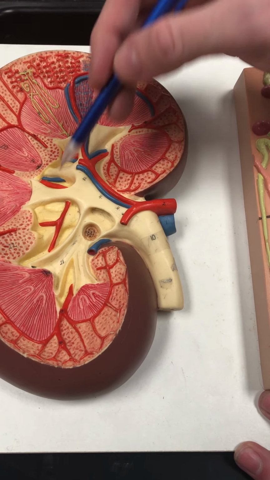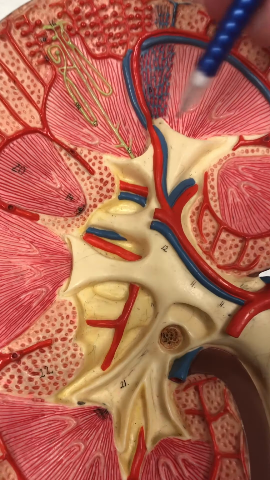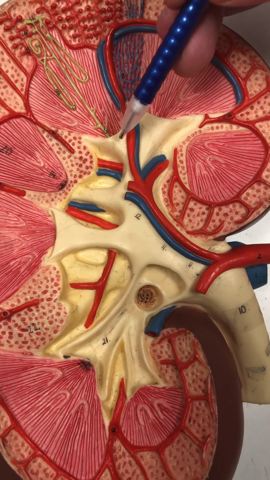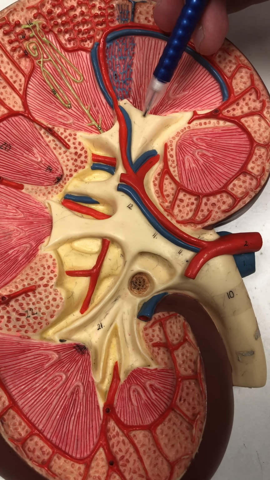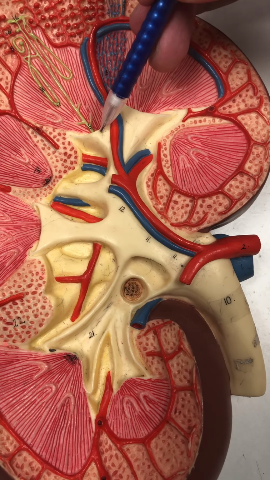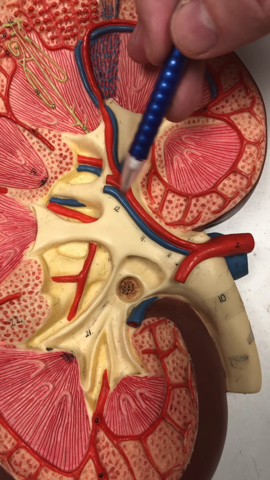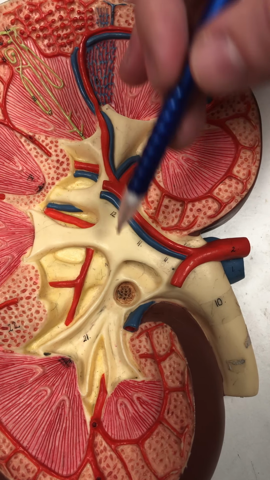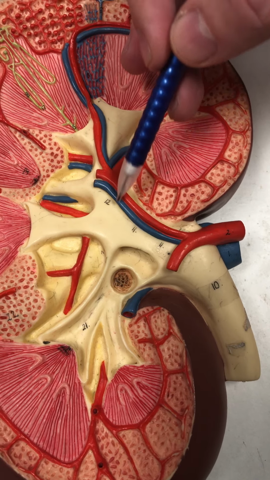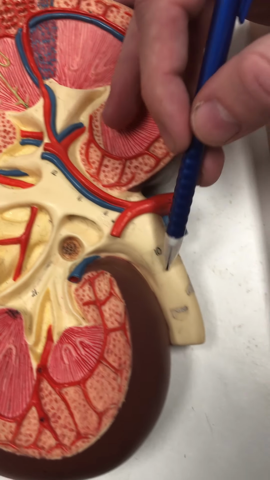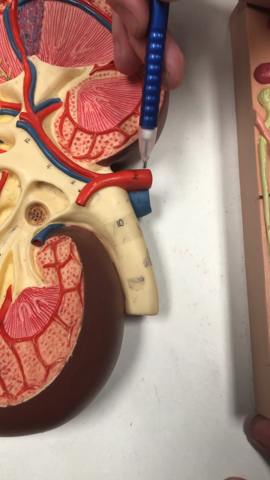Okay, so again, the parts of the renal sinus, you've got the renal papilla, right, the major calyx, right, the minor calyx here, minor calyx, minor calyx. Again, they merge to form what would be a major calyx here, a major calyx here. Again, this would be the renal pelvis, and then the ureter. Okay, so lots of structures there. Don't let those confuse you.